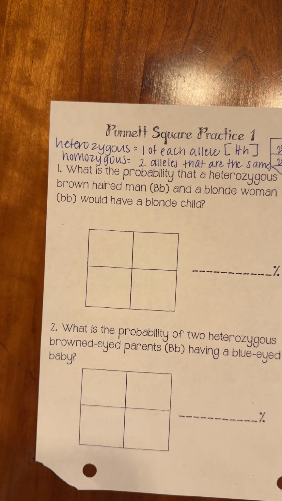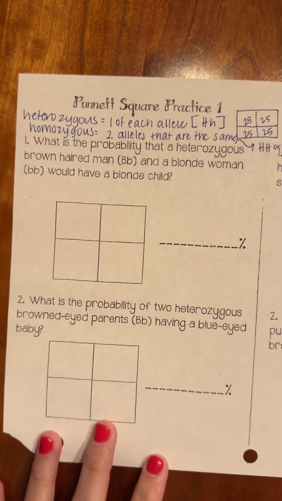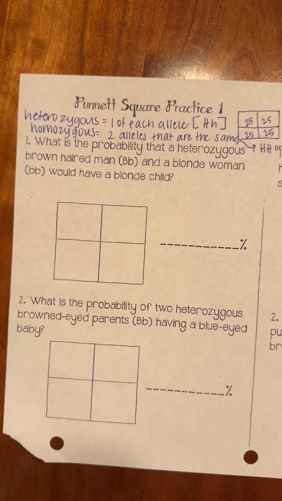Good morning, fifth grade. Wanted to jump on and help explain to you packet page 17. This is Punnett Square practice.